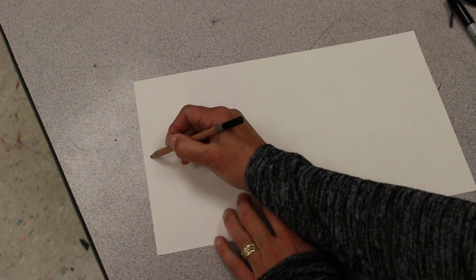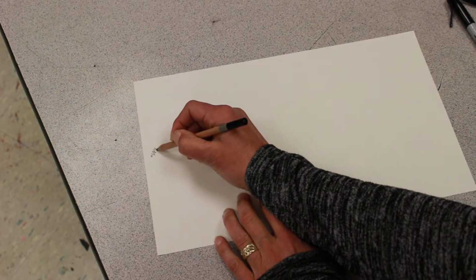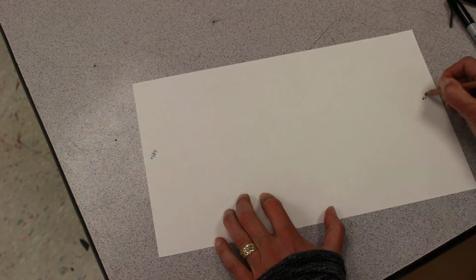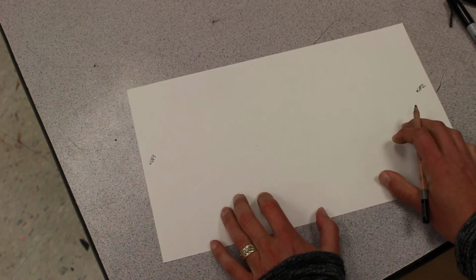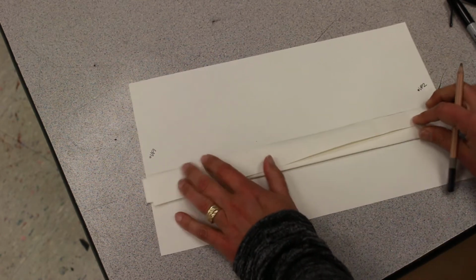Okay, now that you've practiced the 2-point perspective boxes, we're going to create a room in 2-point perspective like you see in the examples that I put on Google Classroom. So in order to do that, what I want you to do is take your paper and put a vanishing point. I'm going to label vanishing point 1, vanishing point 2, and connect those with a straight line. And we're doing this in pencil, so make sure you have a pencil.